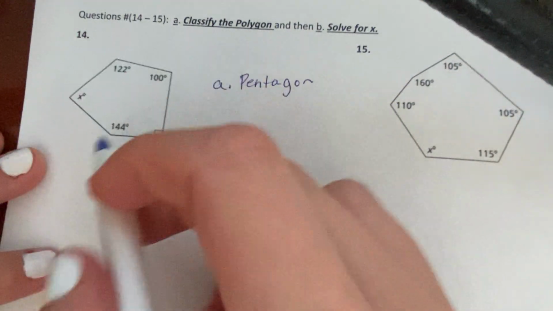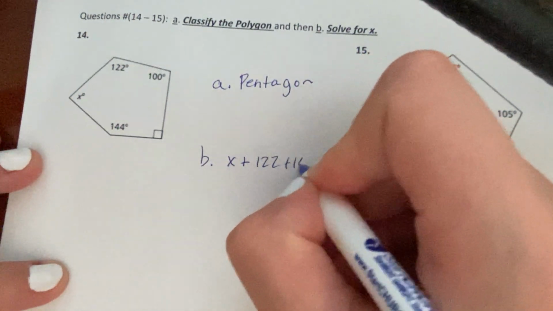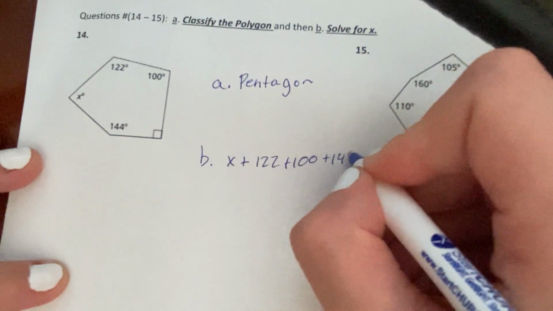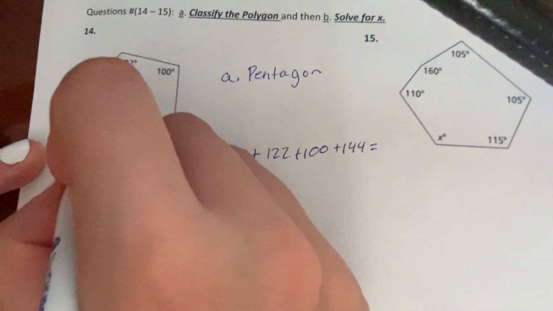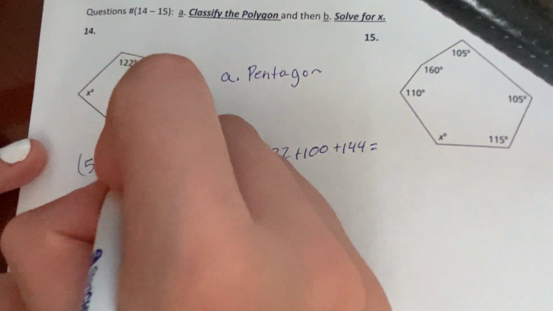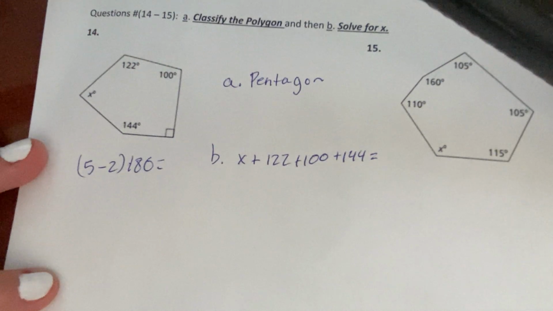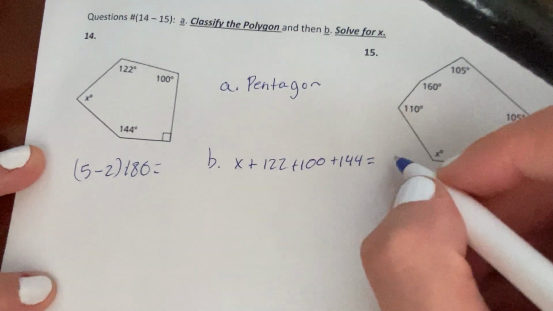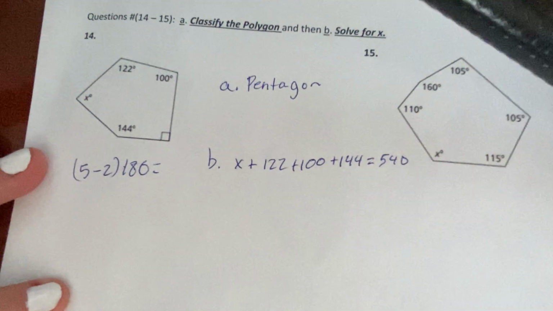Then we're going to add all these together. So x plus 122 plus 100 plus 144. And we know that's got to equal, since this is a pentagon, 5 minus 2 times 180 to find our sum. So 3 times 180 should be 540. We're going to add all those up and subtract.